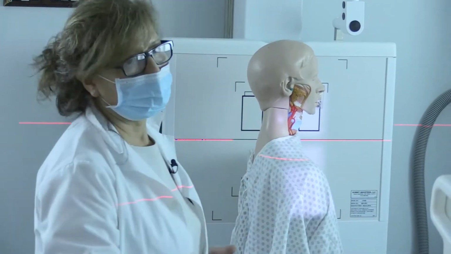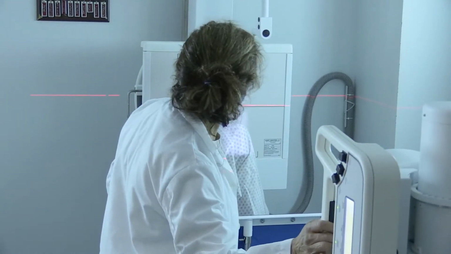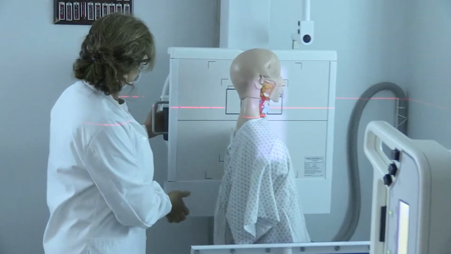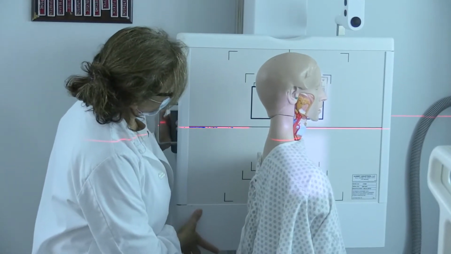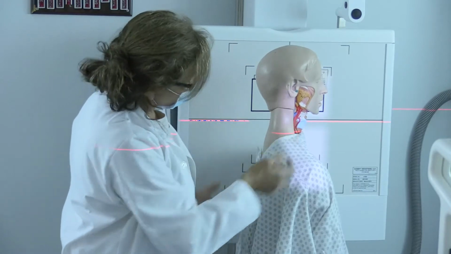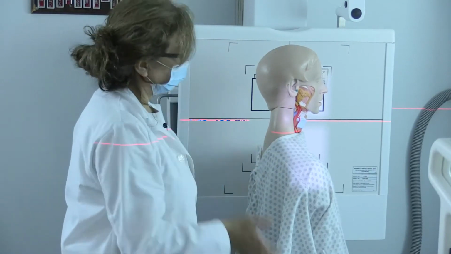So I'm going to adjust that. It's also going to be entering at the level of the mastoid tip.